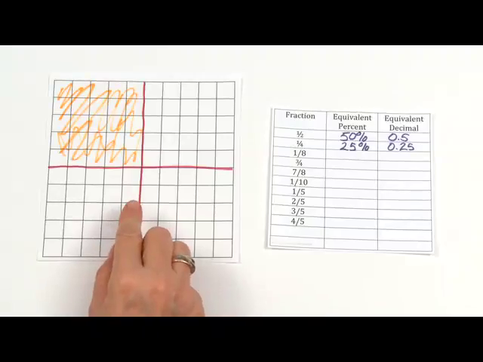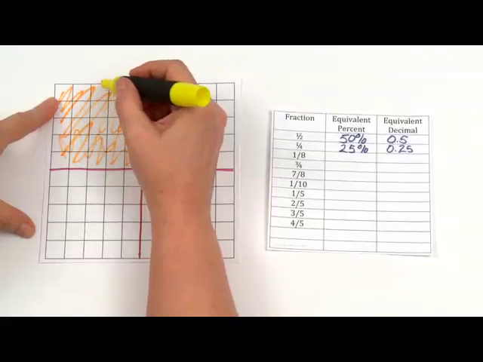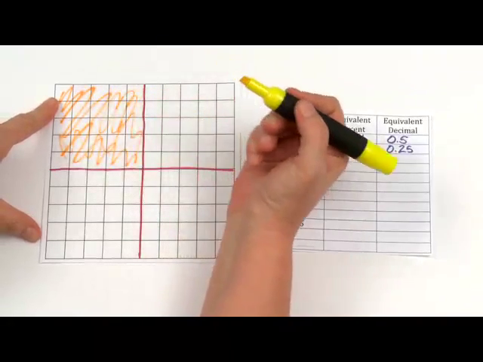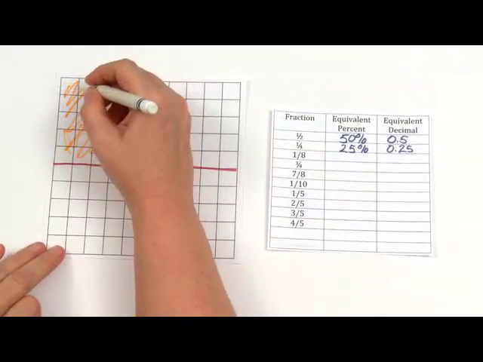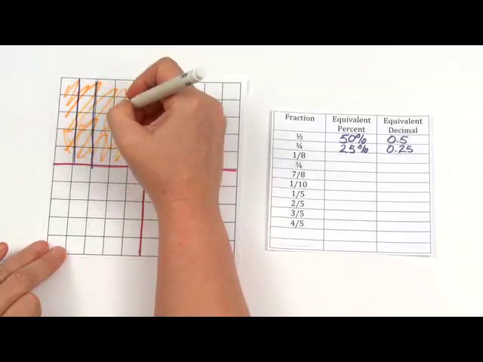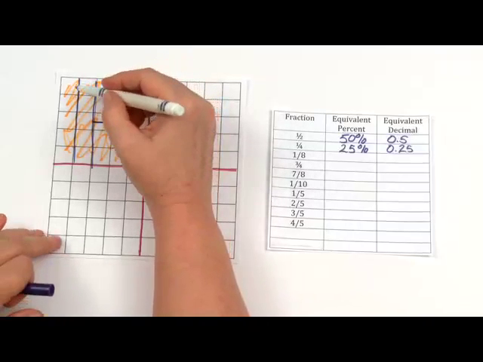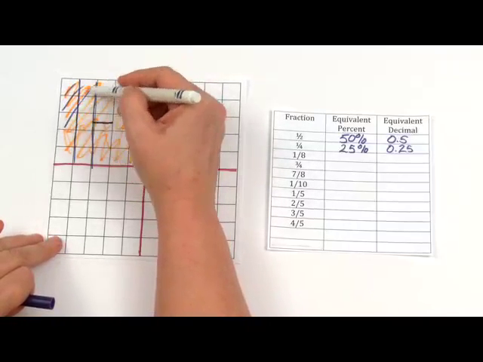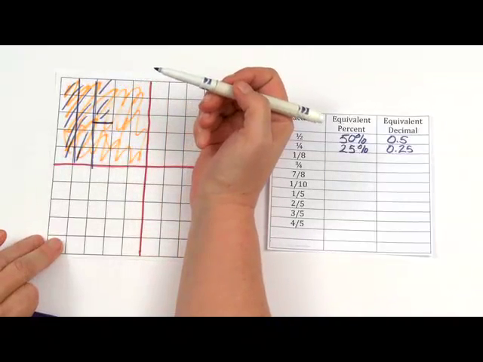In a similar way, we can take half of this square to make eighths, just like we would if we were folding paper. So we might take 2 rows of this, and then in our 3rd row, we're going to have to cut that last square in half, and we can shade this part in, and that gives us 1/8.